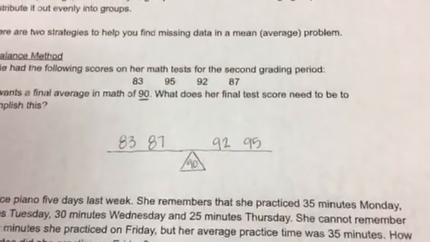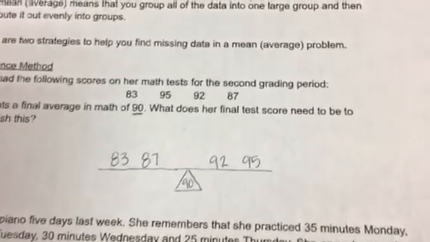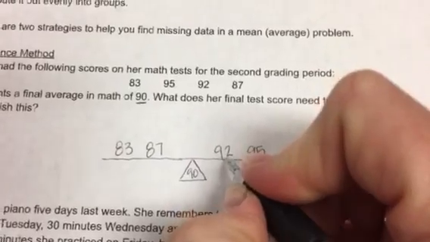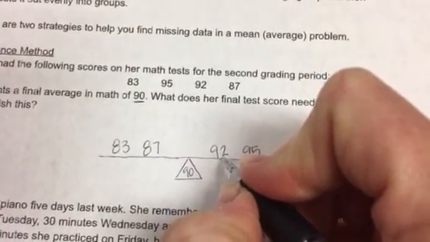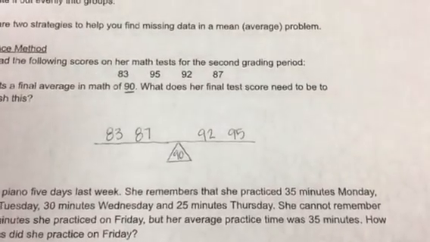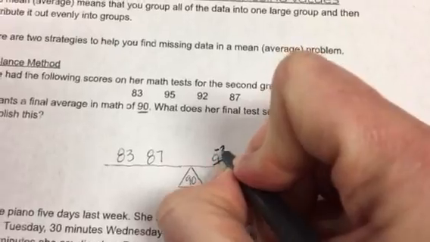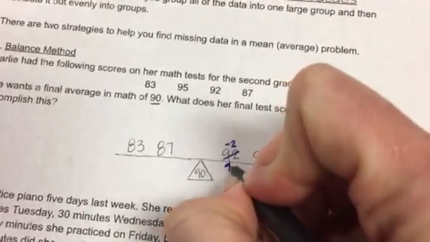Now we want to see if we can make these balance. So here's how that works. This 92 is more than her average is supposed to be. So I want to make this say the average of 90. So I can do that by taking 2 away from that so that this one now says 90.